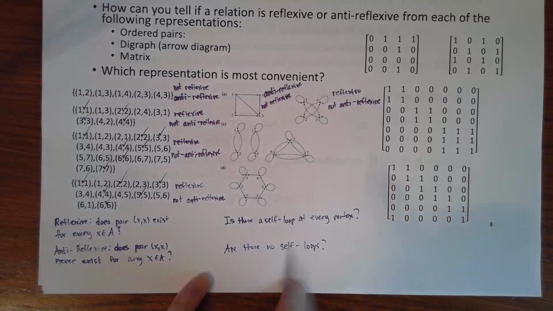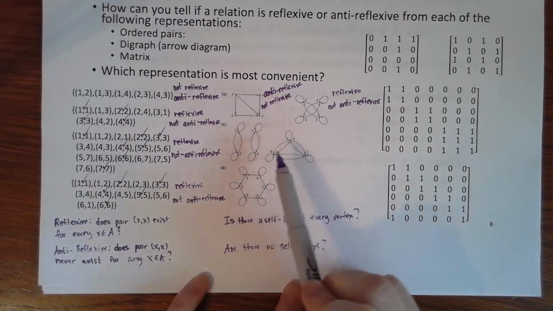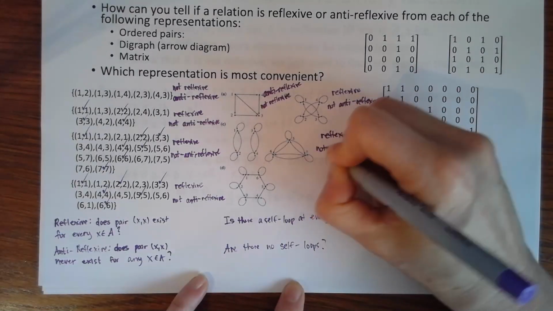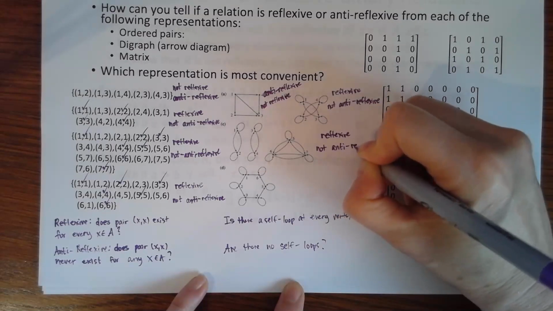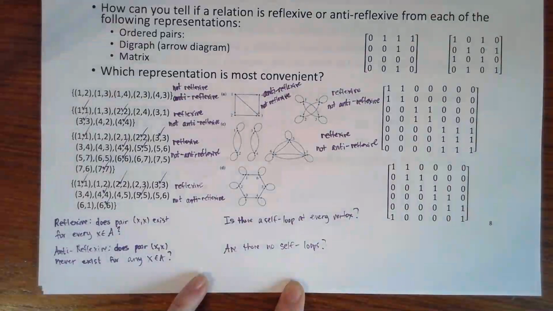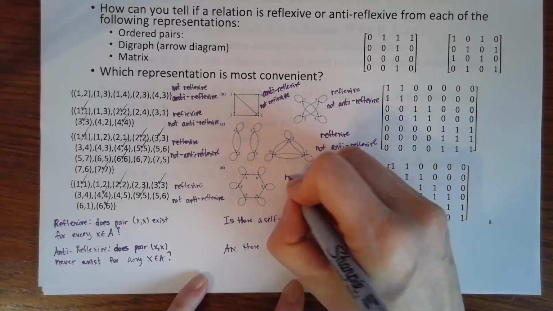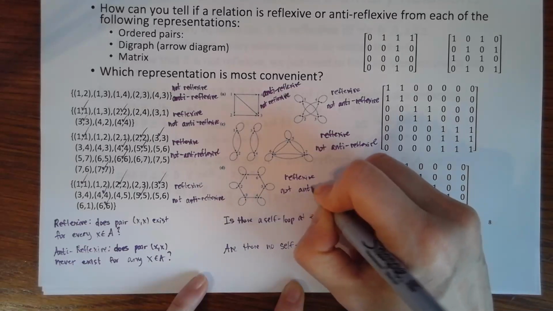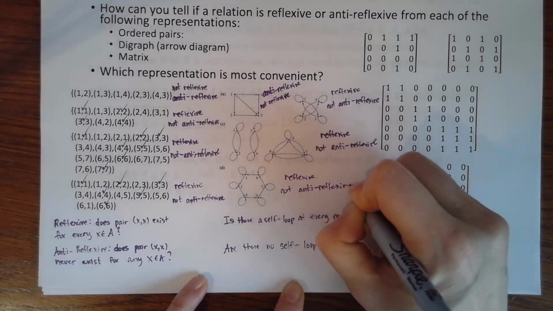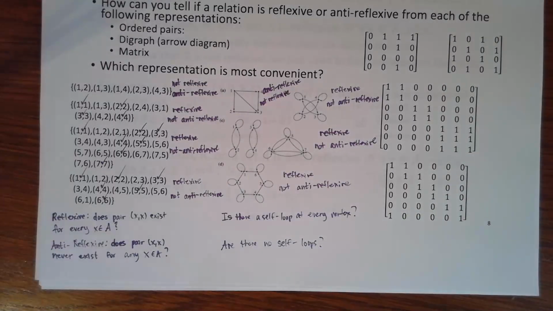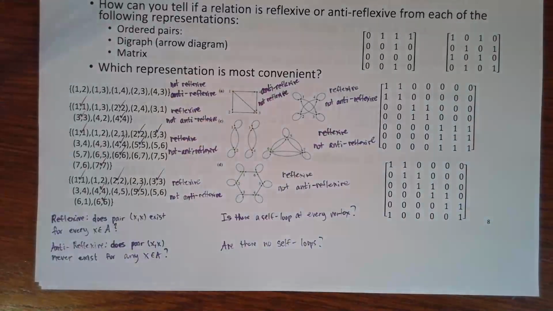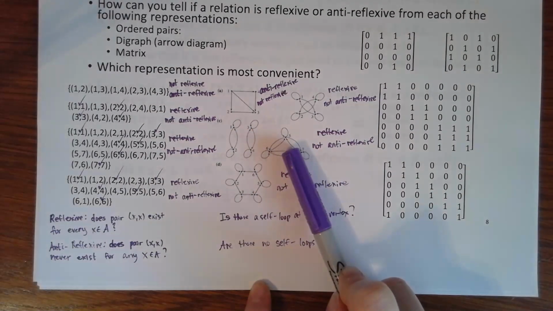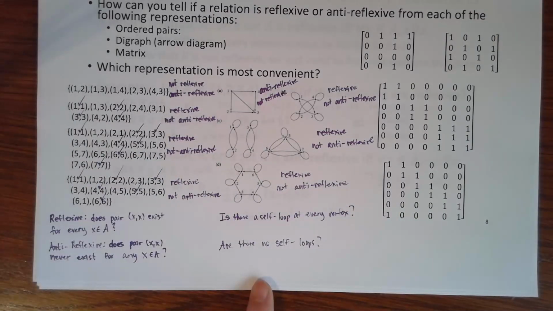This one has 7 vertices, and there's 1, 2, 3, 4, 5, 6, 7 self loops, so this one is reflexive. So it can't be anti-reflexive. And here, self loops all around. Again, it's reflexive. So it's not anti-reflexive. So you can see this representation is probably a lot quicker to visually determine whether or not it's reflexive or anti-reflexive than the list of ordered pairs.